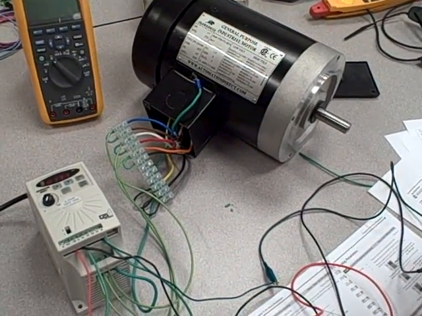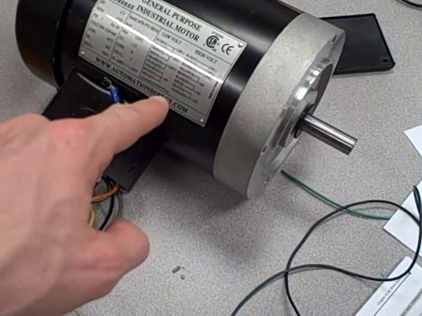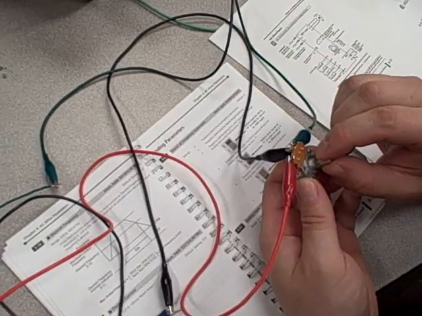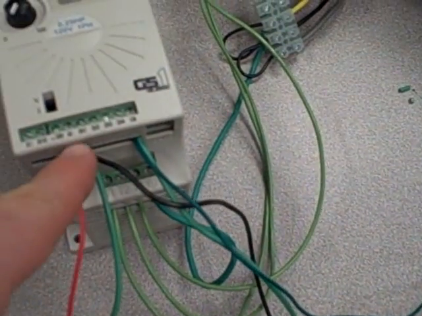All right, here's another example of an Automation Direct GS1 variable frequency drive being used to control a three-phase motor. In this case, we're using a 10K potentiometer to vary the voltage to the analog input terminal.